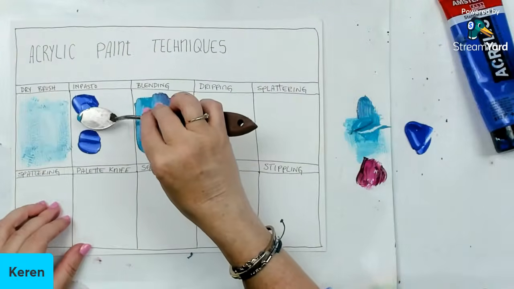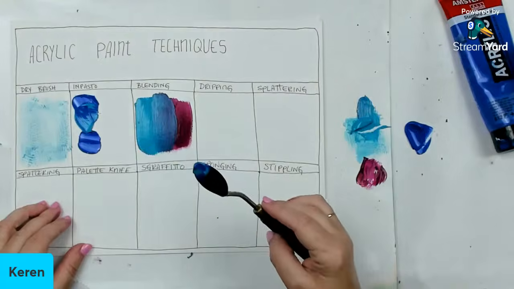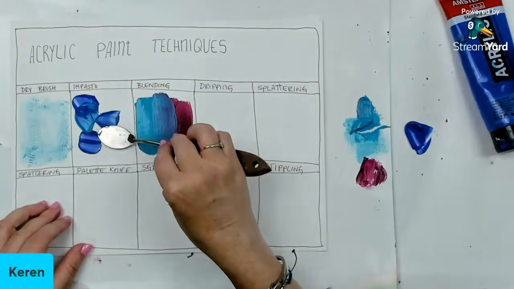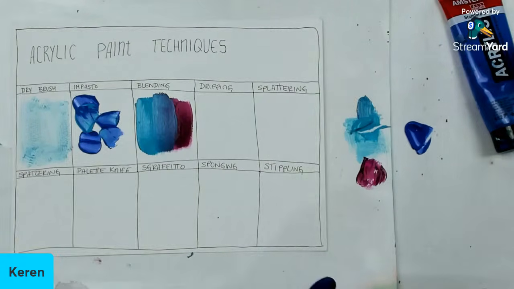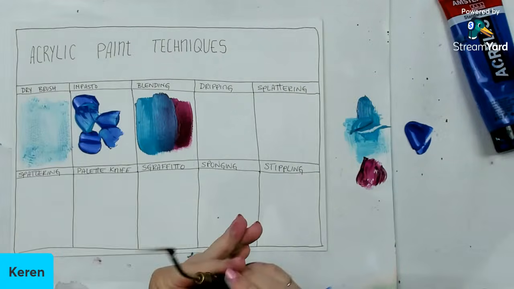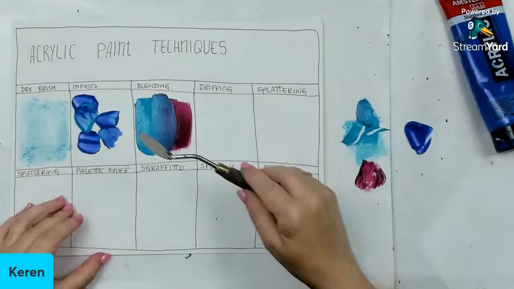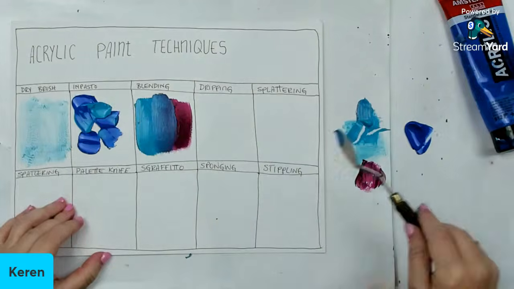Okay, so now what you do is you can layer them. And I just realized I mixed two colors together. Let me wipe off the color because I really want you to see that you can put another color on top. Okay, so I'm going to grab the turquoise, and you can add little marks.